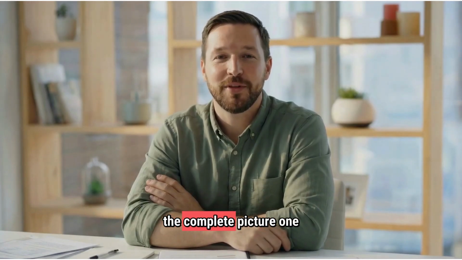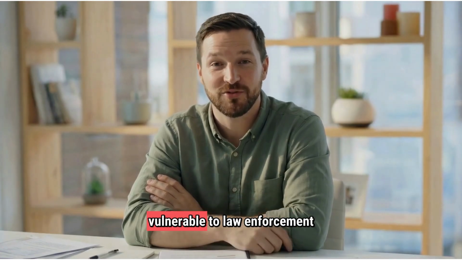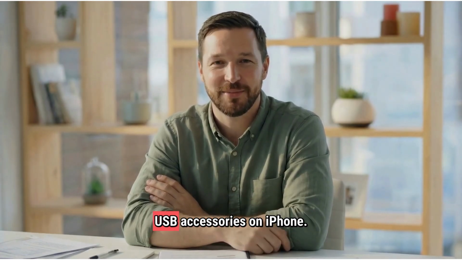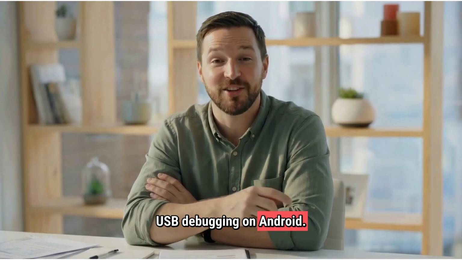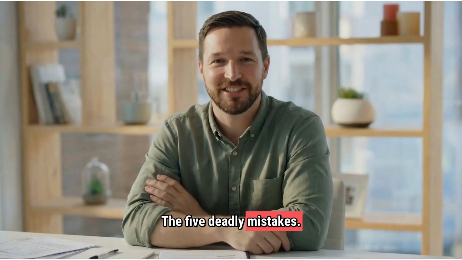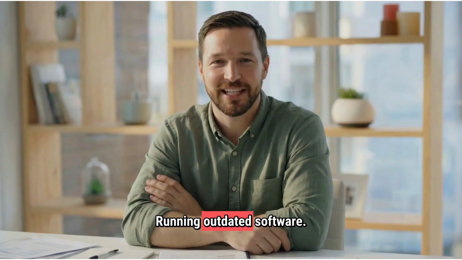Let me give you the complete picture one final time. The one hidden setting that makes your phone vulnerable to law enforcement access: USB accessories on iPhone. Turn it off. USB debugging on Android. Disable it. The 5 deadly mistakes. Biometric security only. USB debugging enabled. Leaving your phone unlocked. Trusting factory resets. Running outdated software.